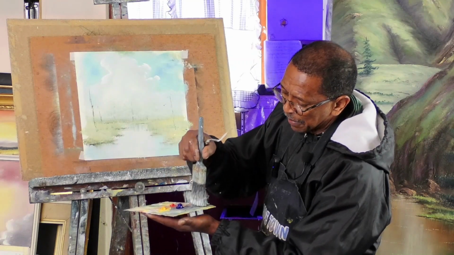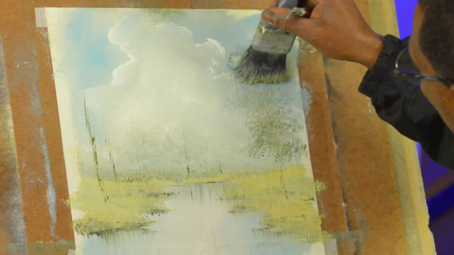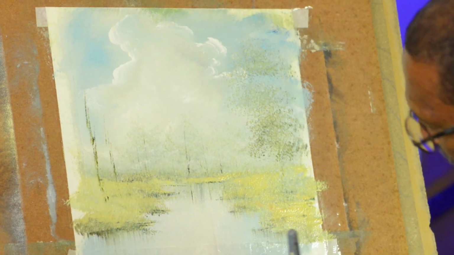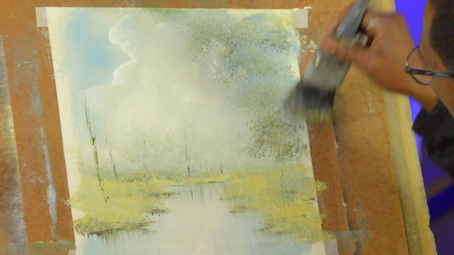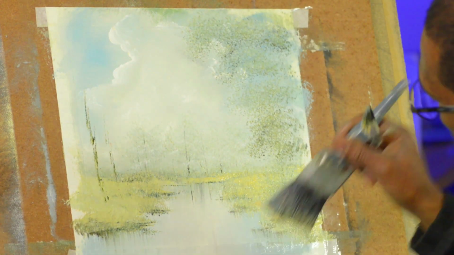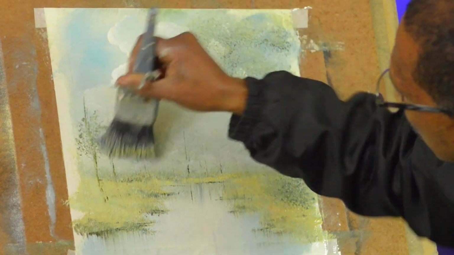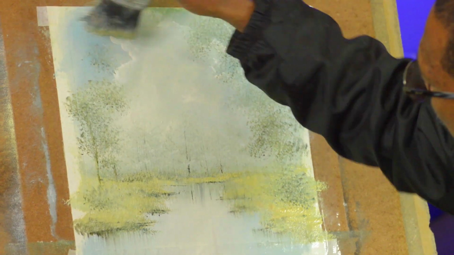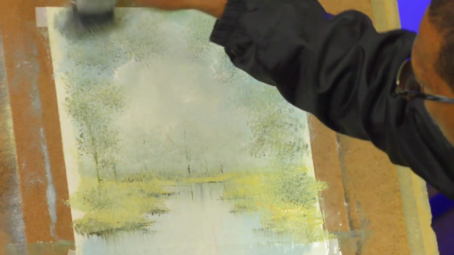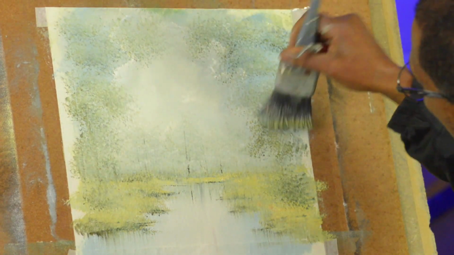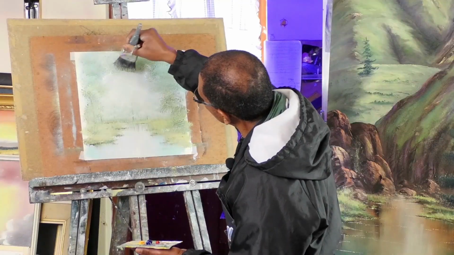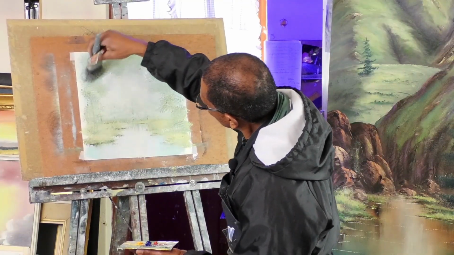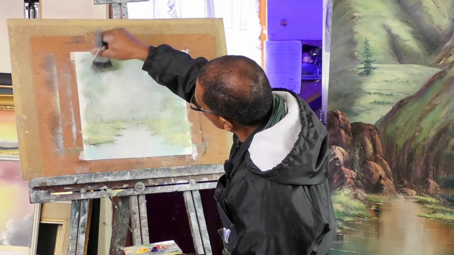I take my brush, dab it onto my green, and I apply my trees. Remembering that trees have leaves that you can see through, so they're translucent. And there, there, and this side. That's the beginning of my composition.